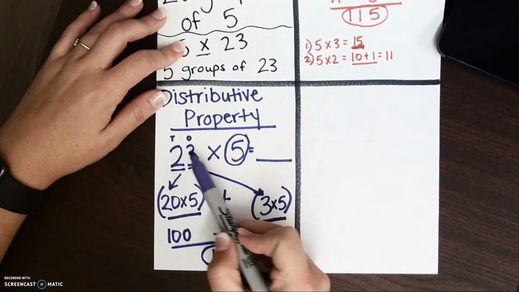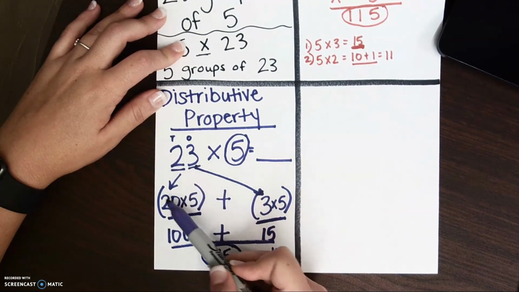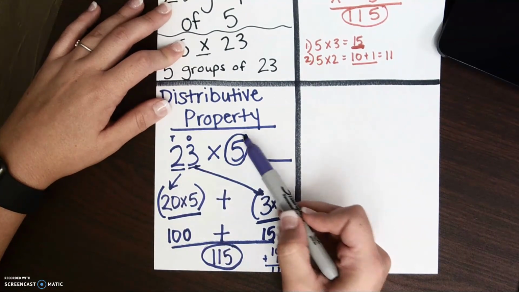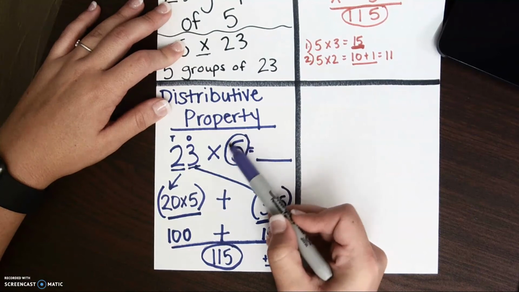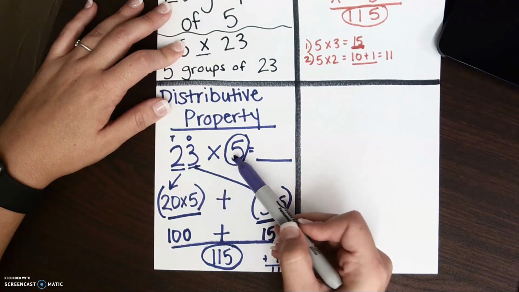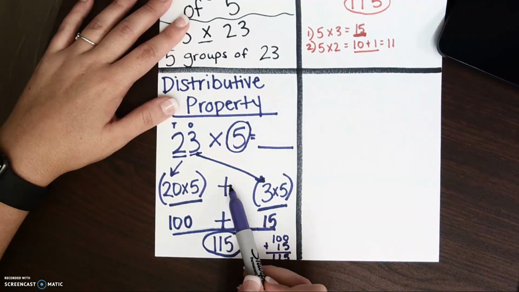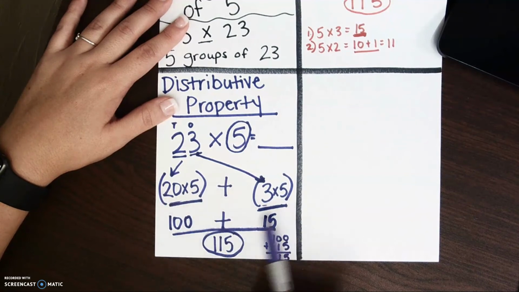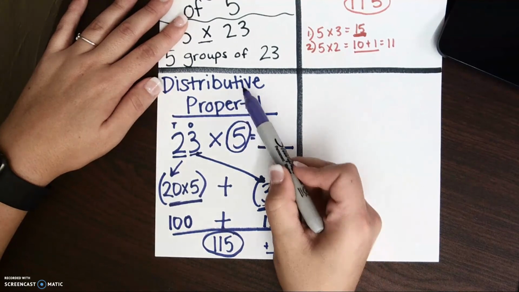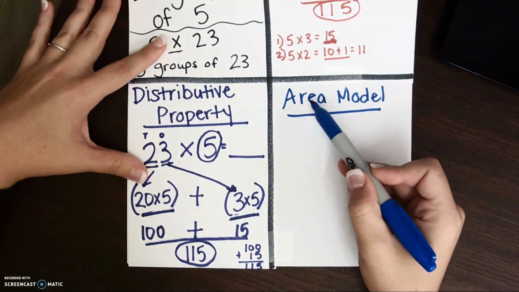All right, so I take my big number, I divide it into my tens and my ones. So my twos, my tens, 20. My 3 is my ones, a 3. And then I have to take this lonely number over here that's by himself and distribute him to both sides. So he gets to go to this friend, and he gets to go to this friend. And then from here, I have to put a plus sign in the middle. And then I just work both sides out, and then I add both sides together. That's the distributive property.